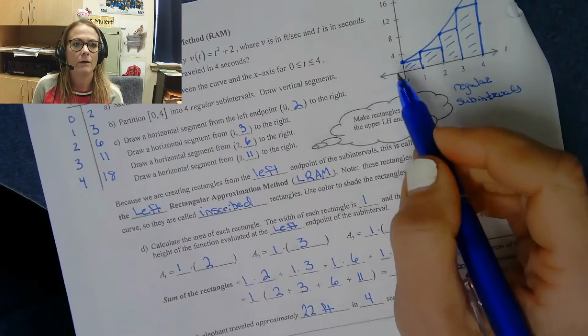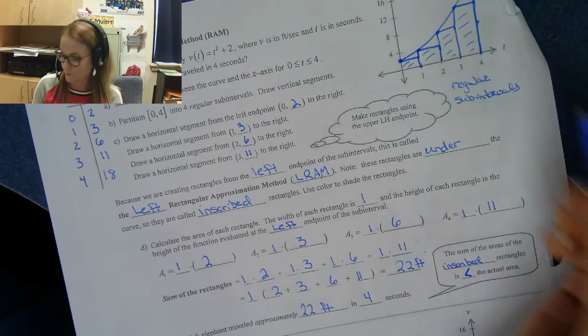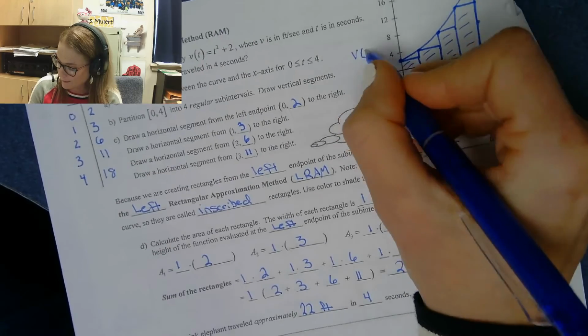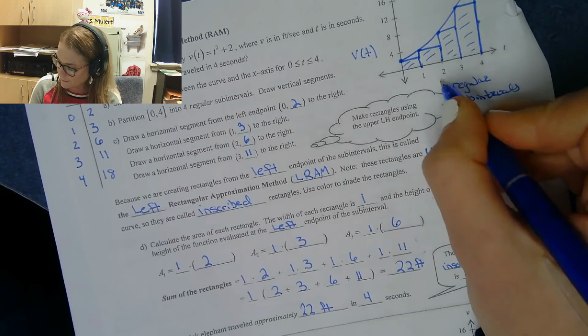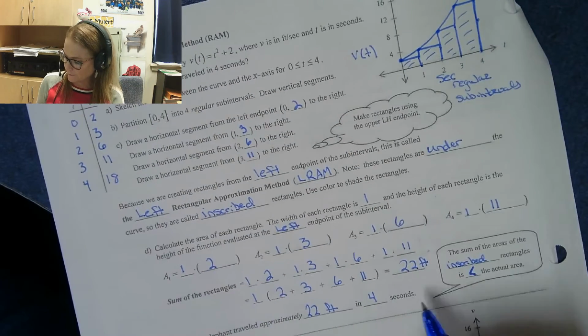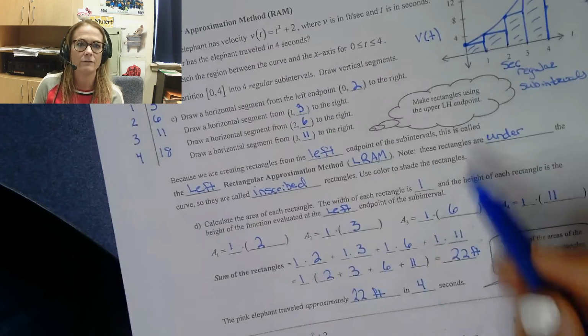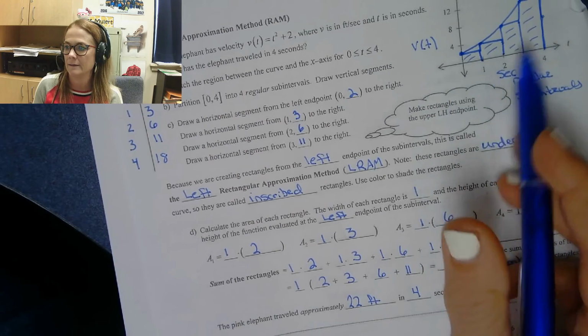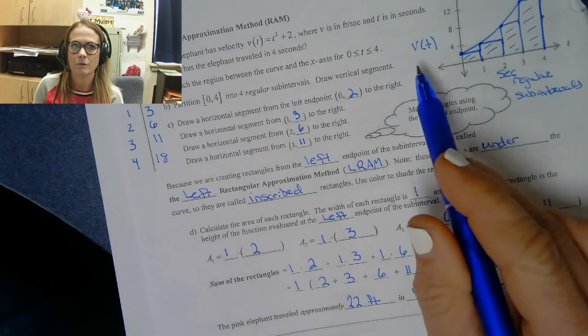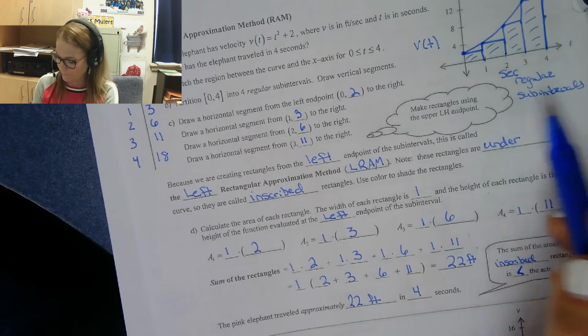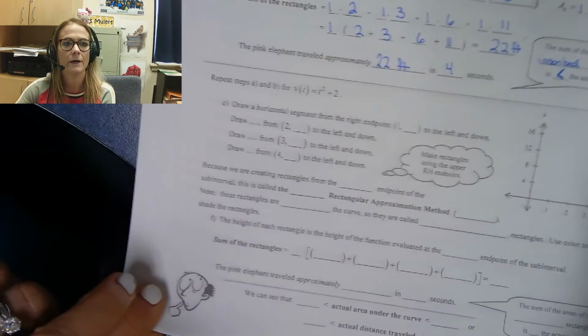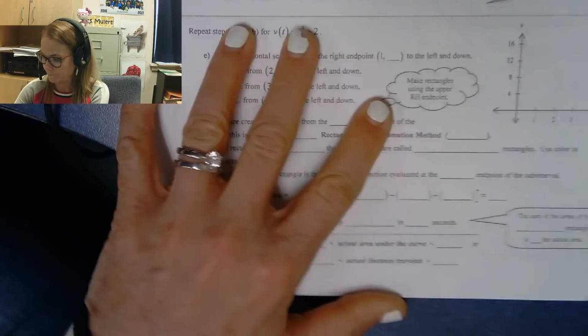Okay, so this was the velocity graph, so that was feet per second. This was seconds, so that cancels out to give us feet. Even though area is square footage, when we accumulate, you want to multiply there to get the actual unit. Okay, so we're going to repeat the steps on this one, and we're going to do a RRAM. Get a good viewpoint here.